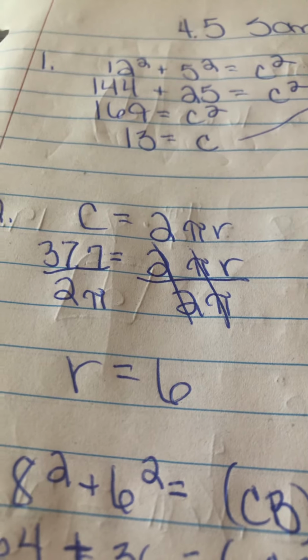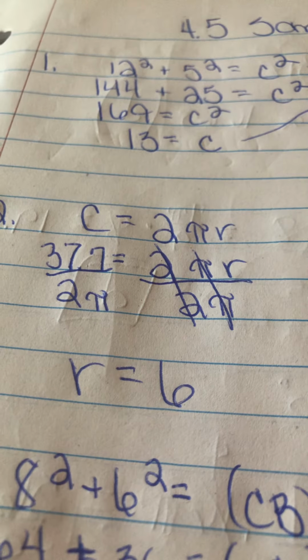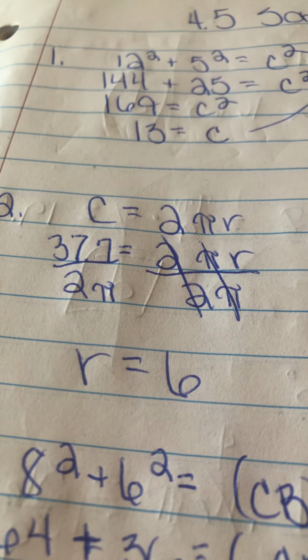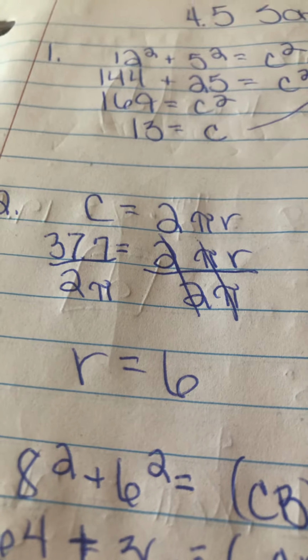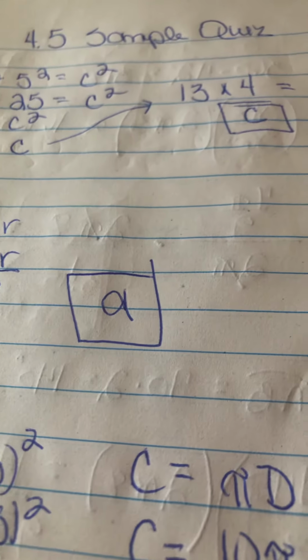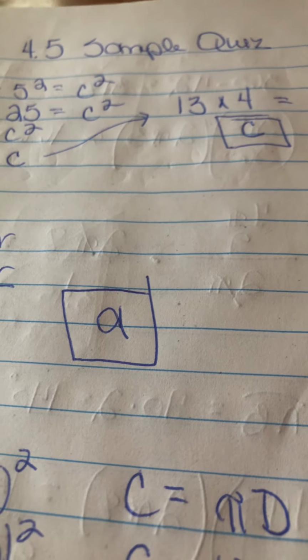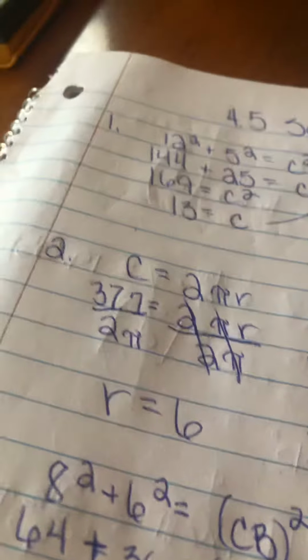So we did that by dividing both sides by 2 pi, and when you put that in your calculator, 37.7 divided by 2 pi, you came out with letter A, which was 6. It rounded off to 6.